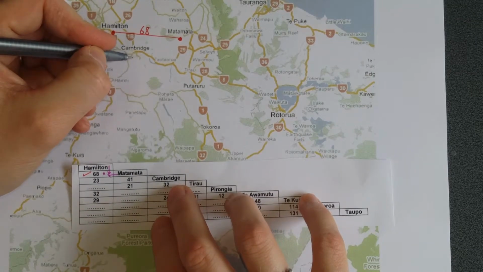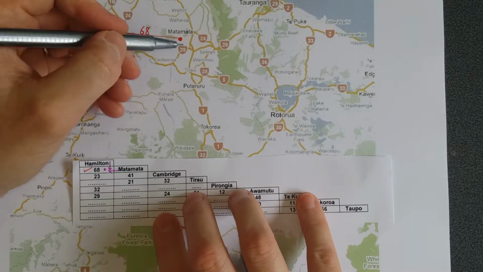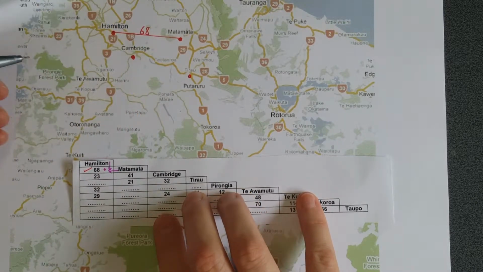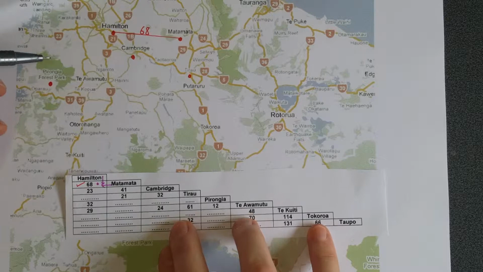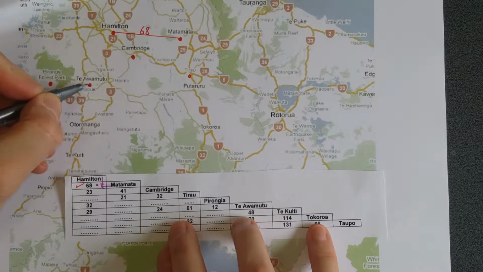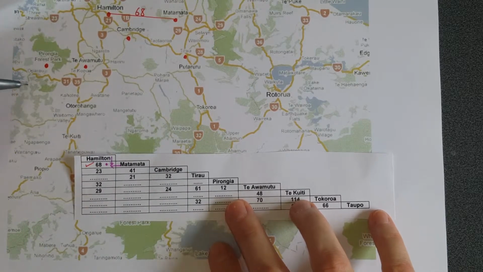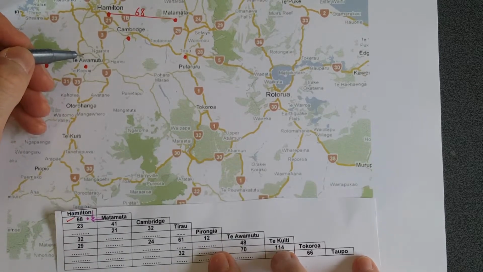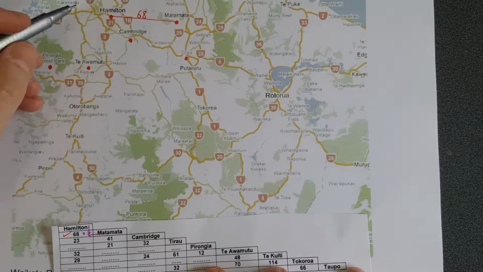Let's find Cambridge. That's here. Tirau, which is here. Pirongia, well, that's not actually a town. It's described as a forest, so I'm just going to put it underneath here. Then Te Awamutu. I'm really sorry about these pronunciations, by the way. I am in the process of completing a Maori course, so I'll get there eventually. And Te Kuiti, where's that?